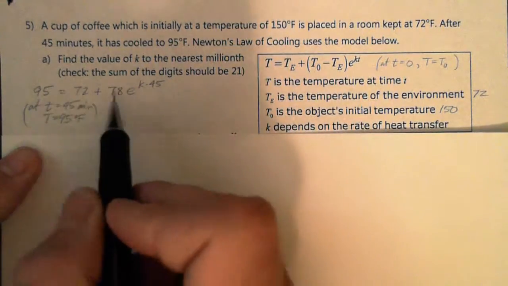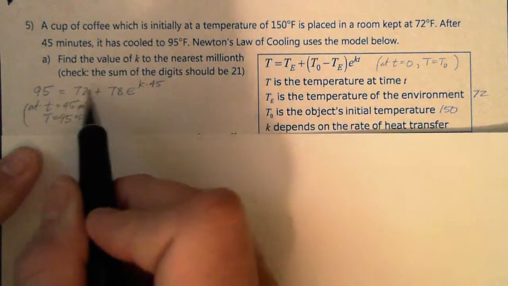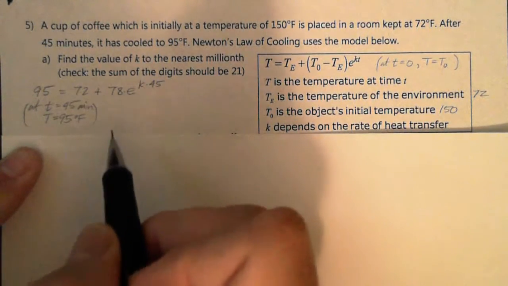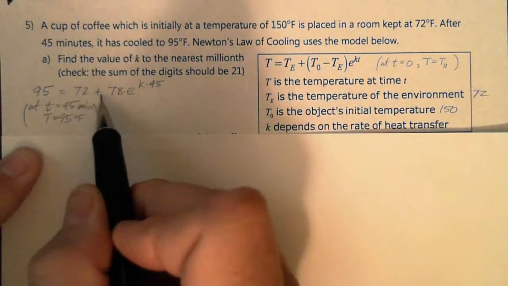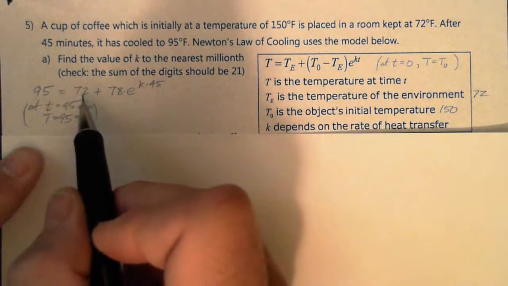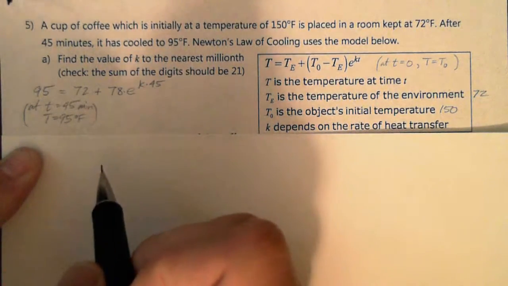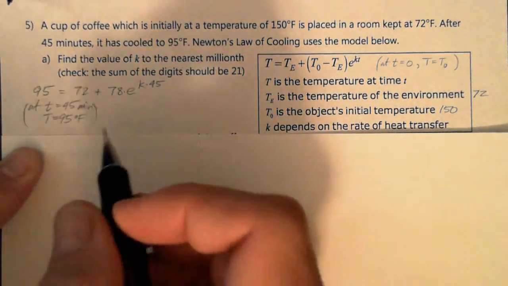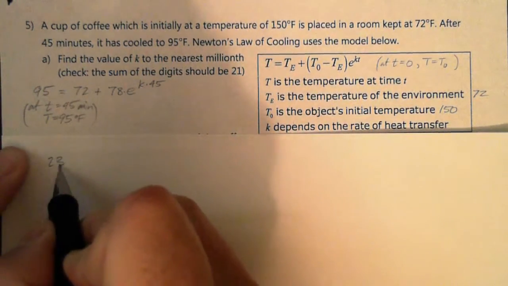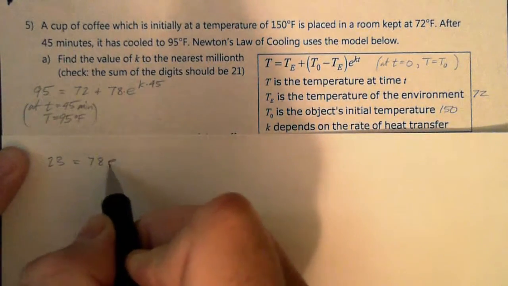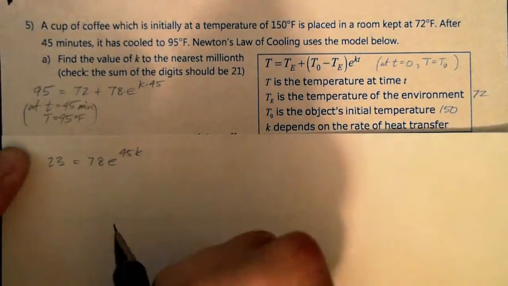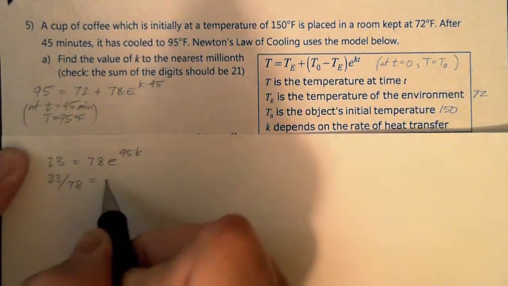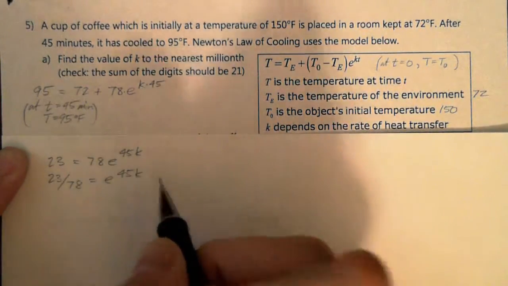Here, we're going to subtract 72 from both sides. You can't add these together. Remember, 78 is attached multiplicatively to this e to the k times 45. The 72 is only added on. So the order of operations says that we can't add the 72 and 78 together, but we can subtract 95 minus 72. So we get 23 is equal to 78 e to the 45k. And so 23 over 78 is e to the 45k.